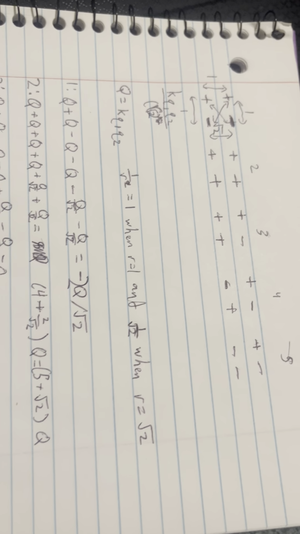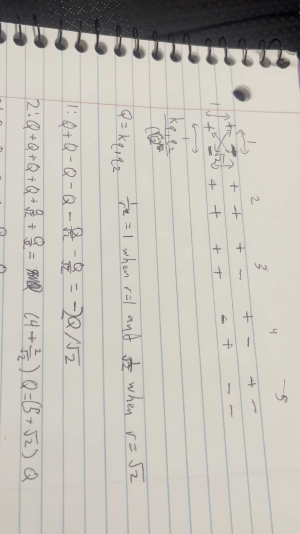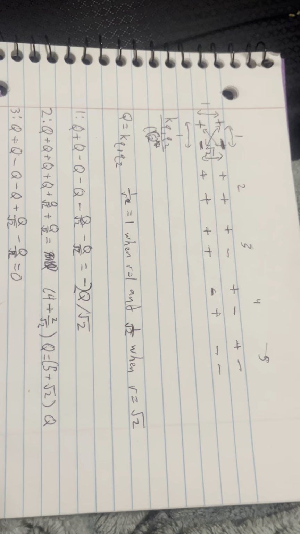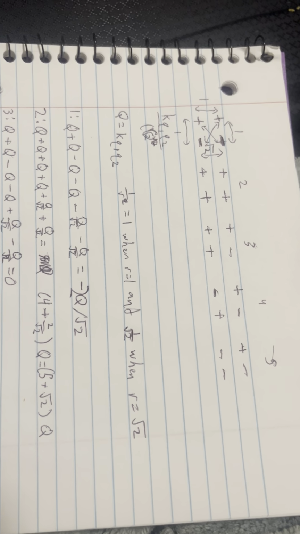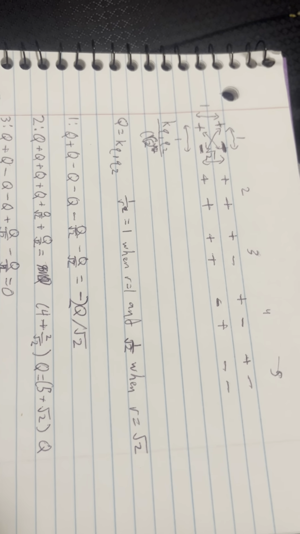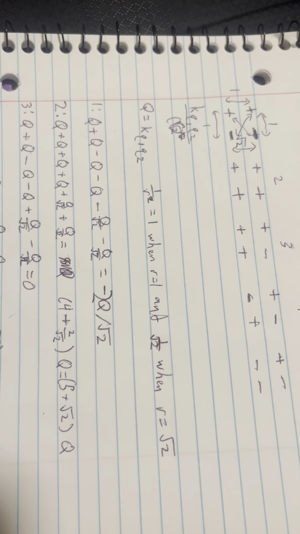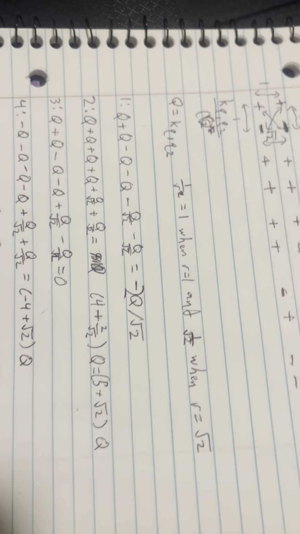Then for the second one, all 4 are positive. So it's going to be like number 1, but all 6 potential energies here are going to be positive since they're all positive. So then that's going to be Q plus Q plus Q plus Q plus Q over √2 plus Q over √2, which is going to end up being equal to 4 plus √2, as you can see here.